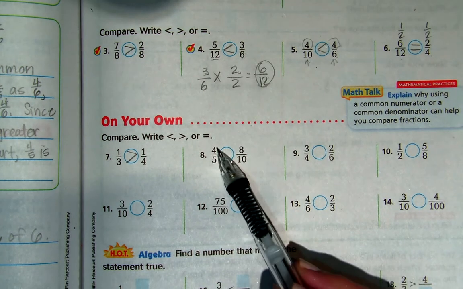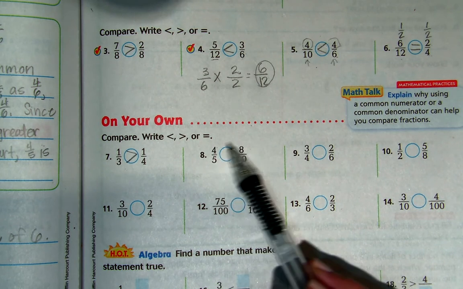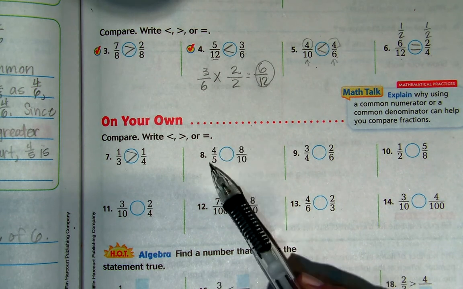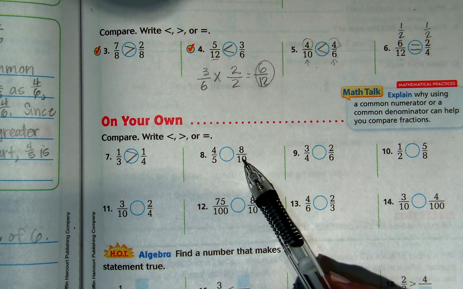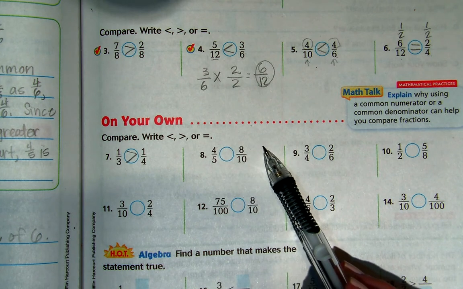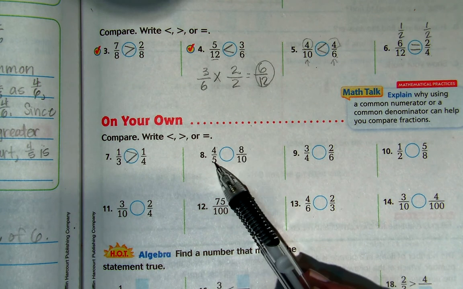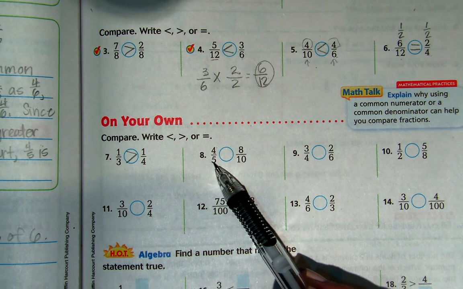4 fifths and 8 tenths. I don't have a common numerator or a common denominator, and in this one, a lot of times it's easier to compare if either of these would be easy. We could do a common numerator of 8, or we could do a common denominator of 10. And many times comparing something with like denominators is much easier. So I'm going to go with discovering a like denominator.